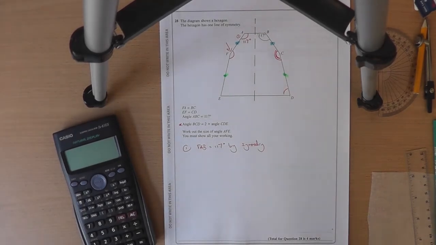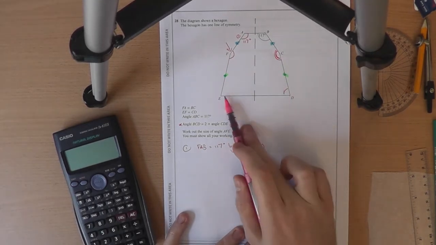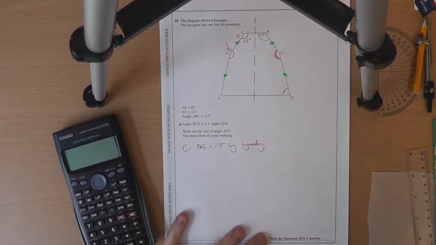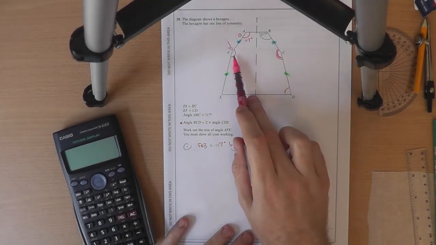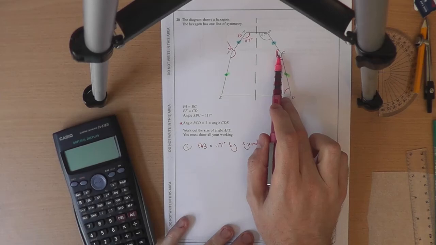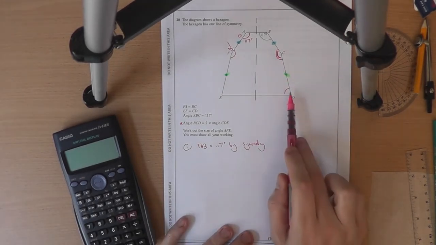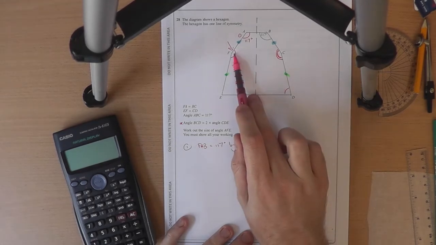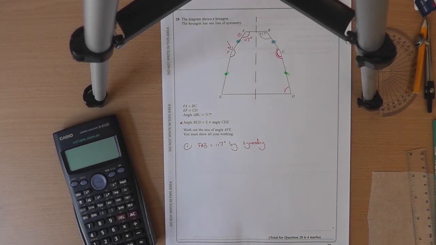Another key takeaway of that is that these two angles must be the same, and these two angles must be the same. So the symmetry stuff is quite useful, because that means that if this one is twice as big as this one, then this one must be twice as big as this one. And the relationships match up on either side of that line of symmetry.